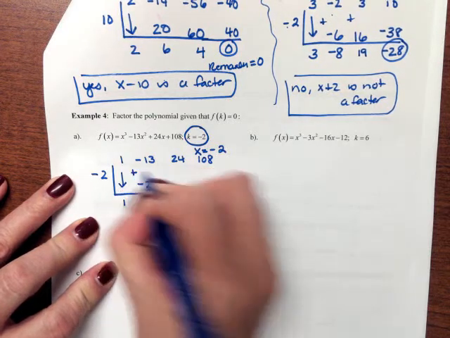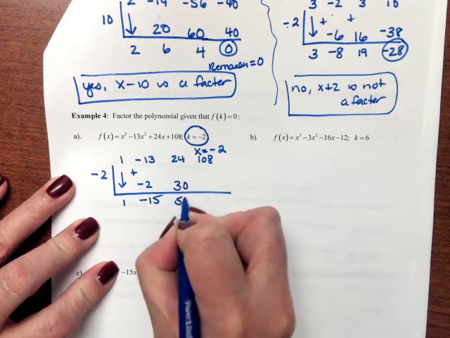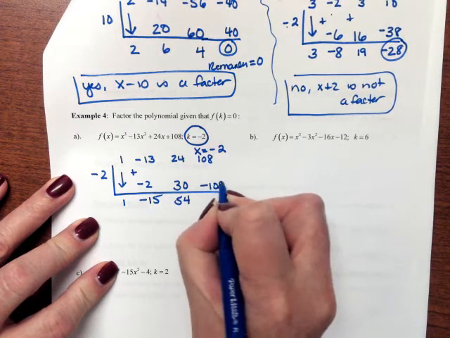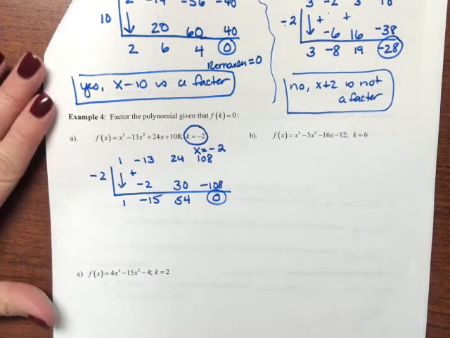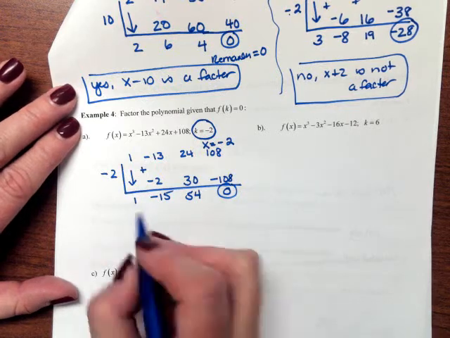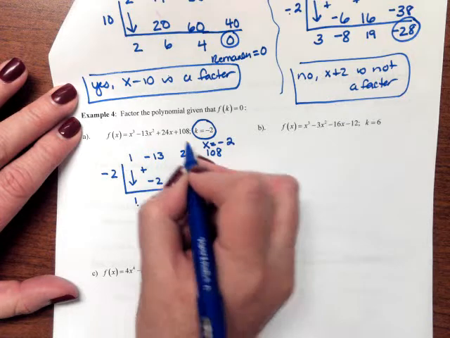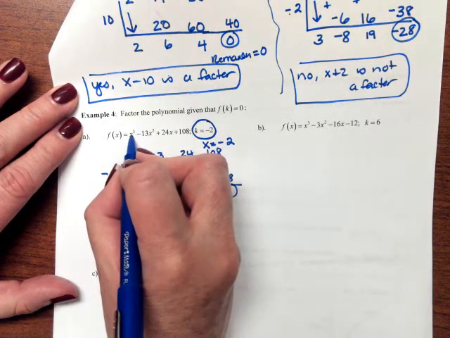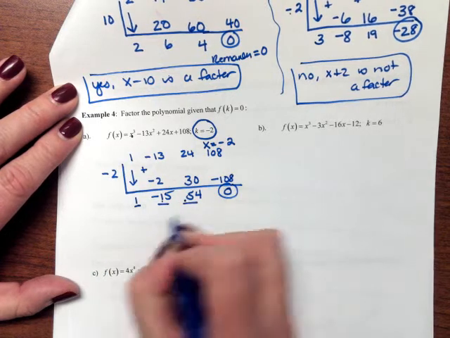Again, remember, you add on the inside, you multiply on the outside. And you can see you get that remainder. Now, how does this factor it? Remember when we did division and synthetic division, these are the coefficients of the answer. So remember, I took an x, and I need to drop this down a degree. So again, these are the coefficients of my answer.